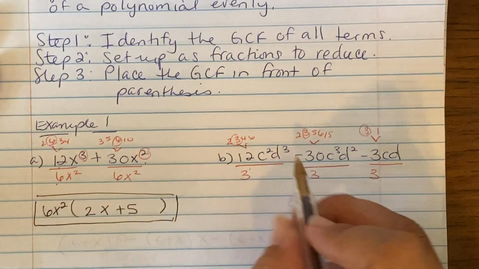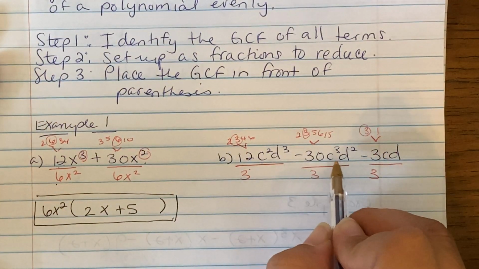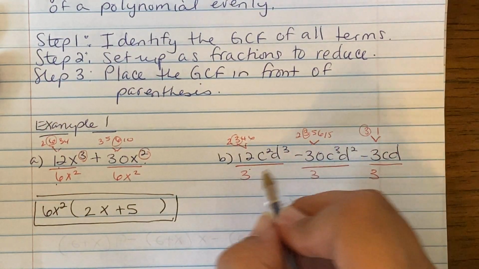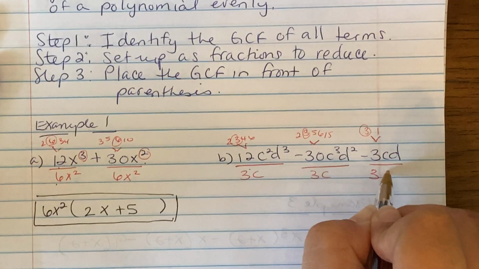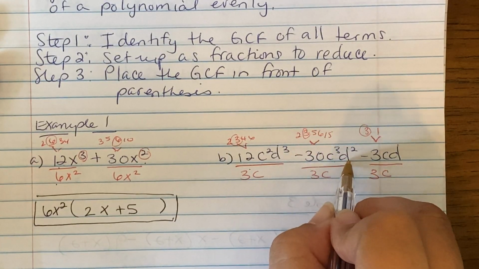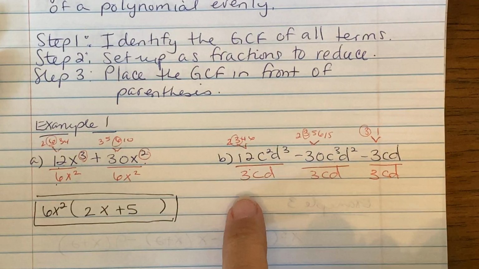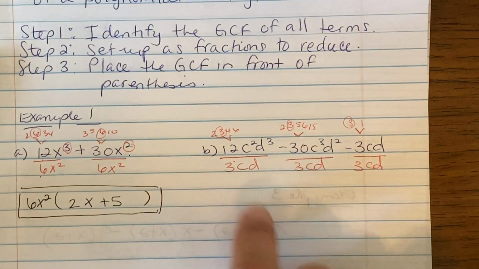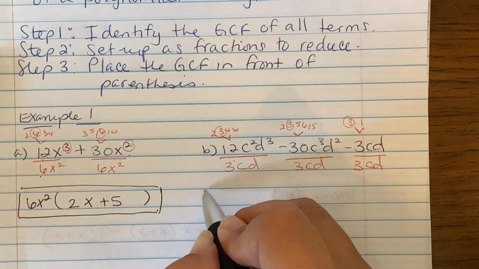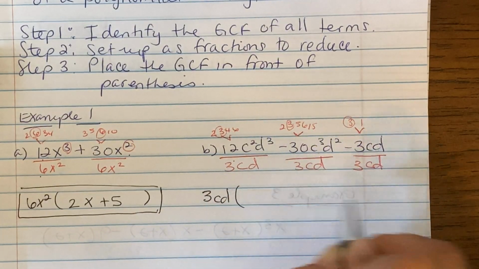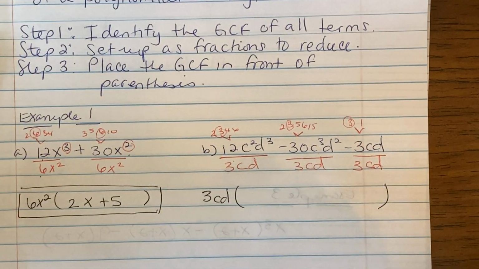Then you look at your variables. 2 c's, 3 c's, 1 c. They only share 1 c in common. 3 d's, 2 d's, 1 d. They share 1 d in common. So for this problem, our GCF is 3cd. So 3cd is in front. And the parentheses is what's reduced.